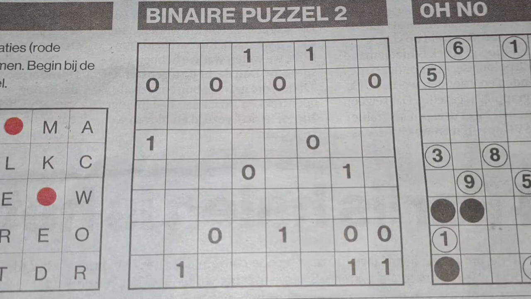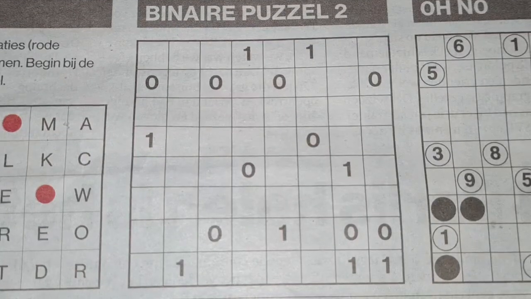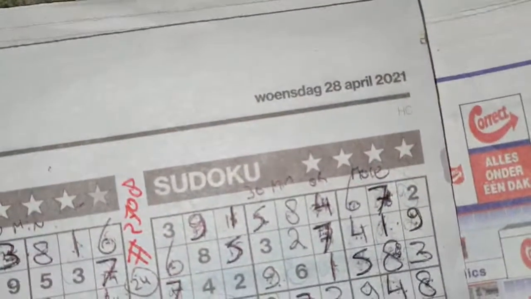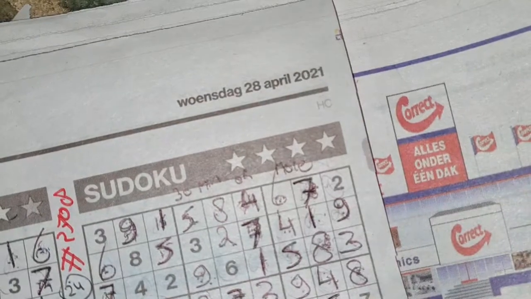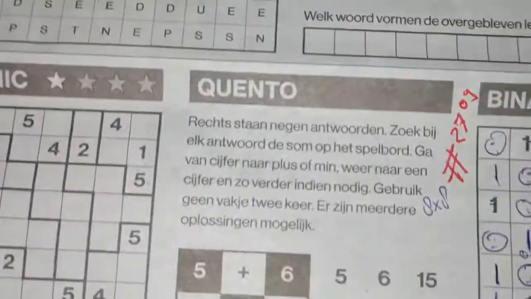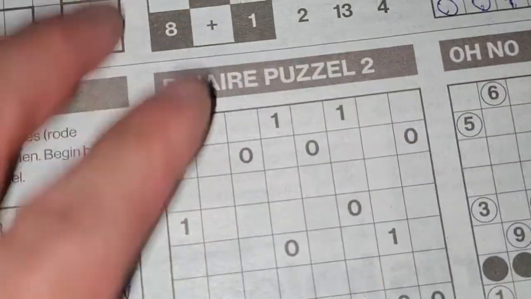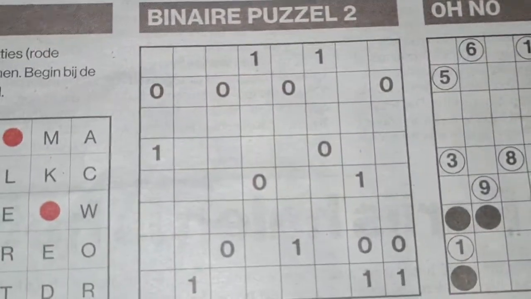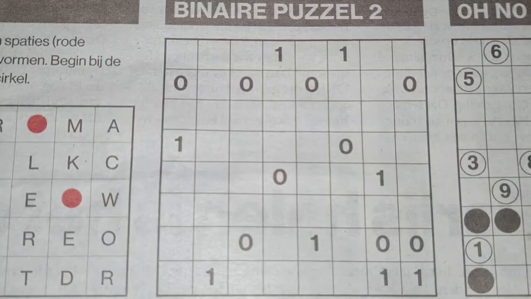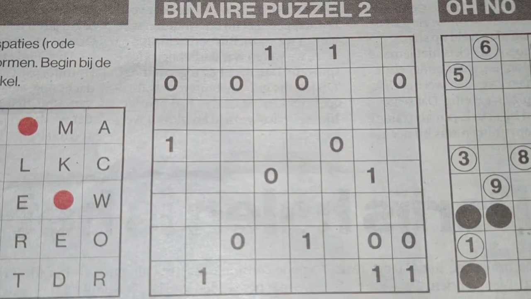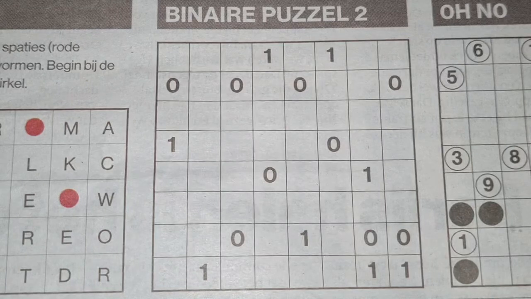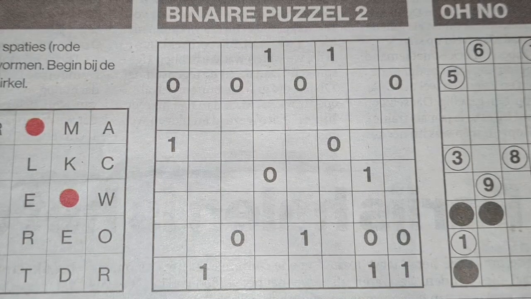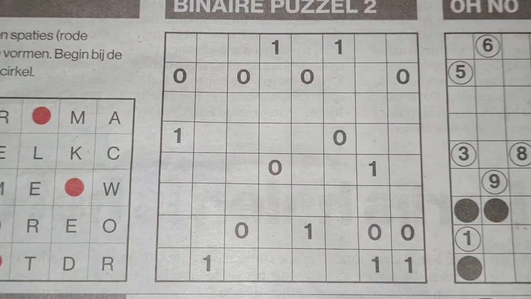Welcome back with the third puzzle in yesterday's newspaper. Yes, yesterday's newspaper of Wednesday, April the 28th, 2021. Because today on Thursday we don't have an additional, the publisher has not published an additional for today, so I've decided on Thursday I will continue with the puzzles of yesterday's newspaper.